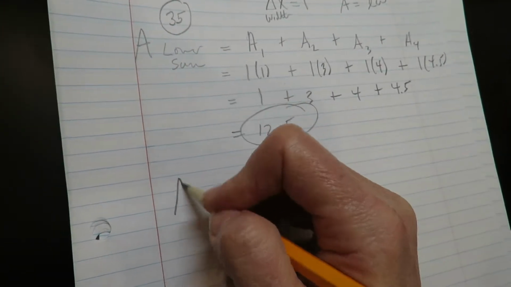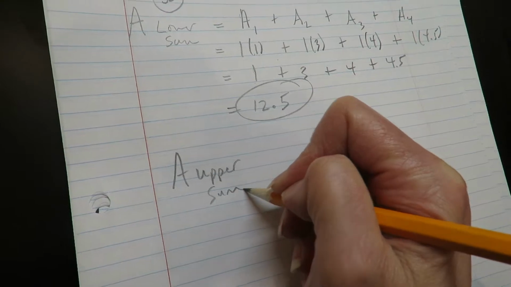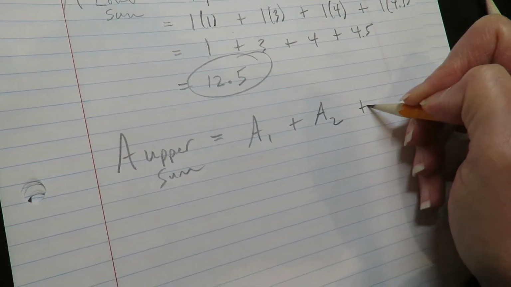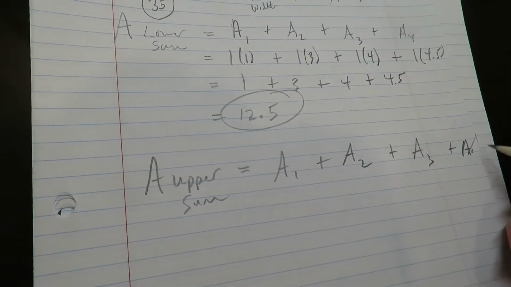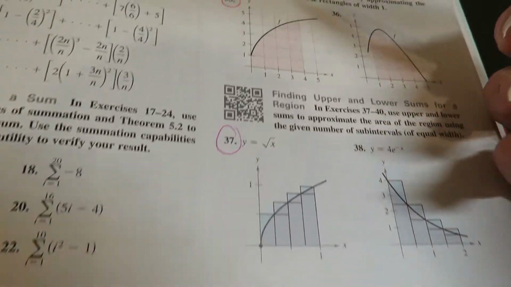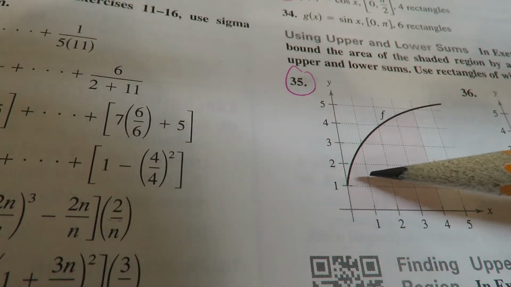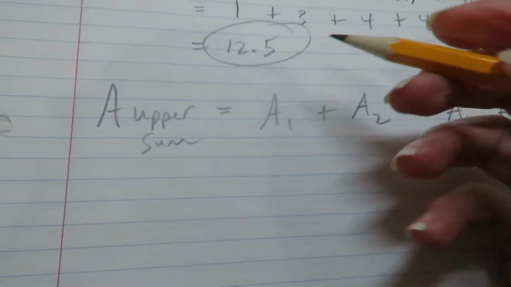Now let's do the upper. Alright. Again, it's an increasing function, so the upper is going to be on the right. Before we start that, let's put the width in.